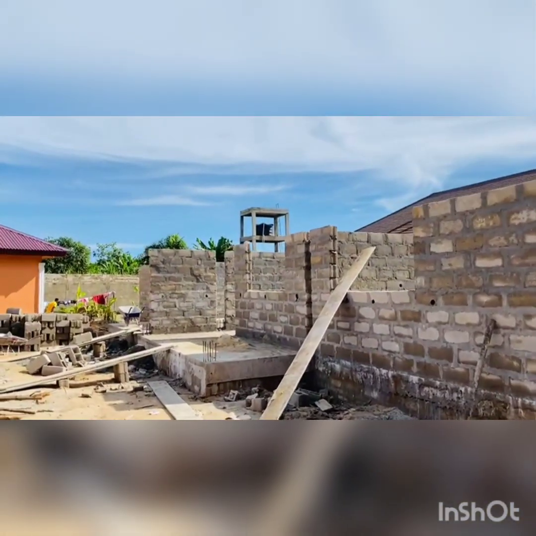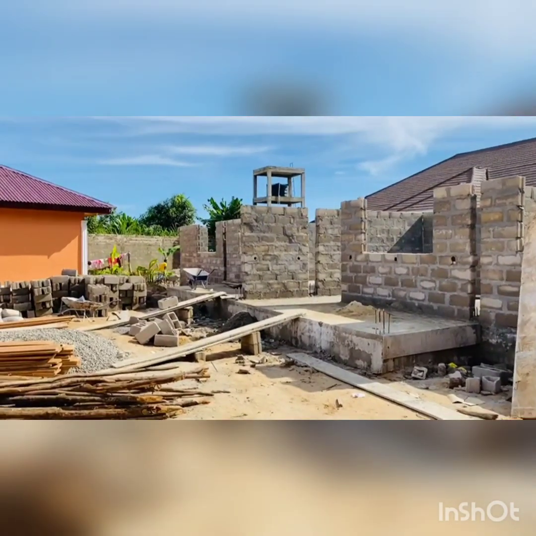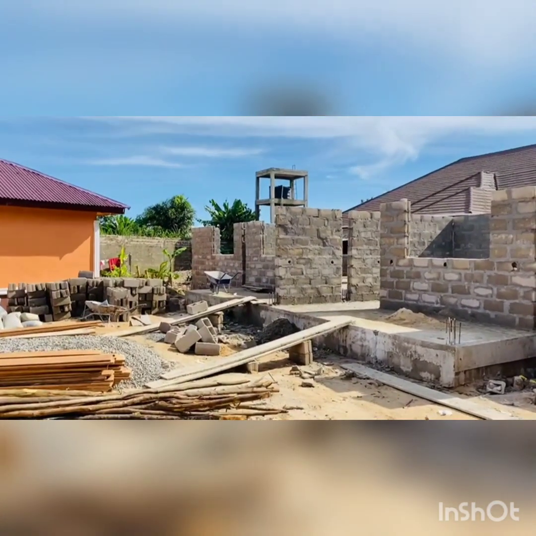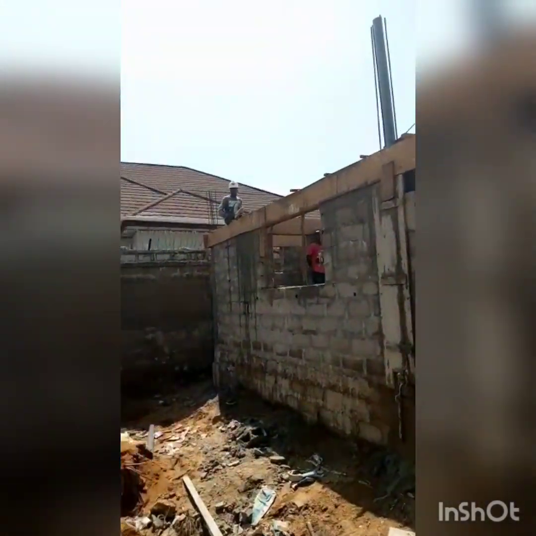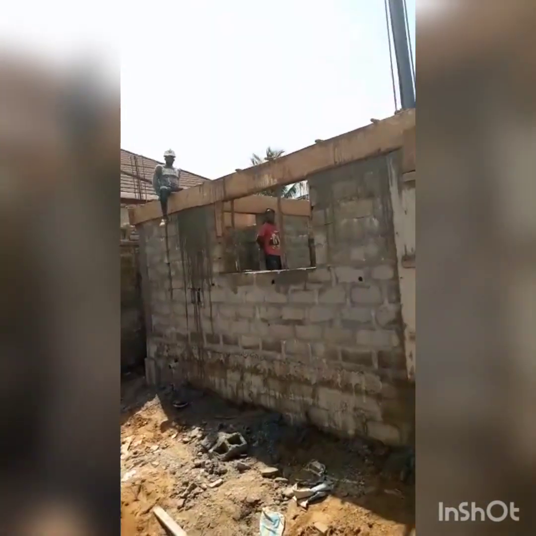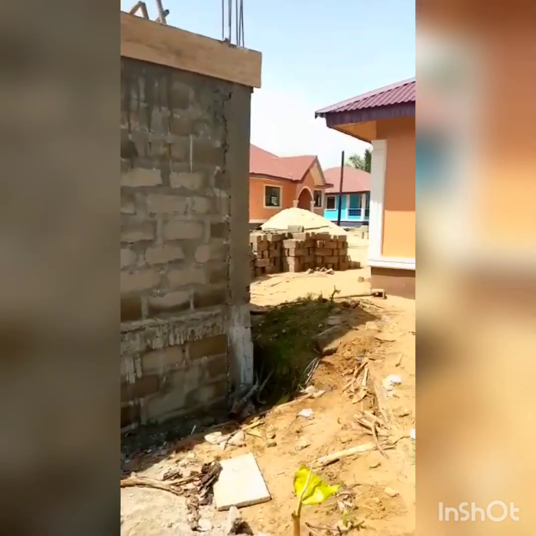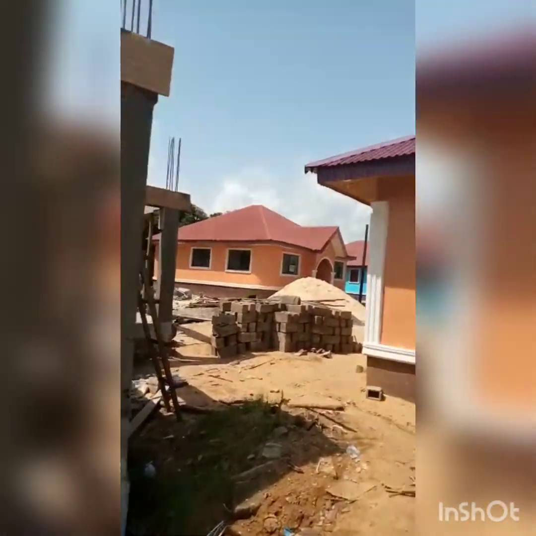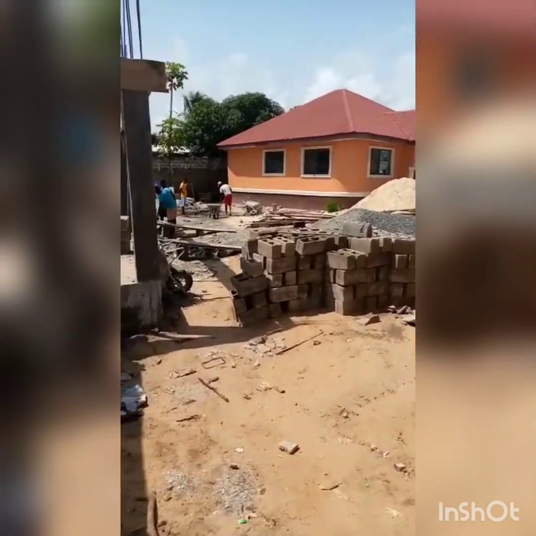We're getting there gradually. We're projected to complete the first building before the year ends. We will build all 4 units, and we will complete the first 2 units at the bottom, and then we will work on the top, the first floor units.